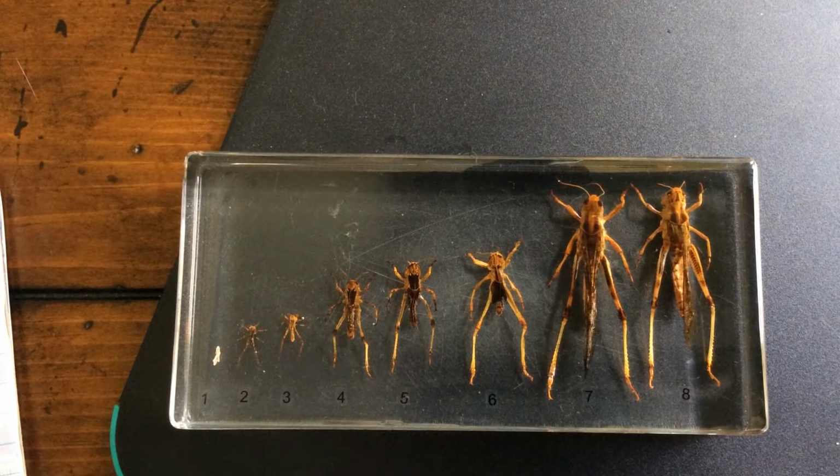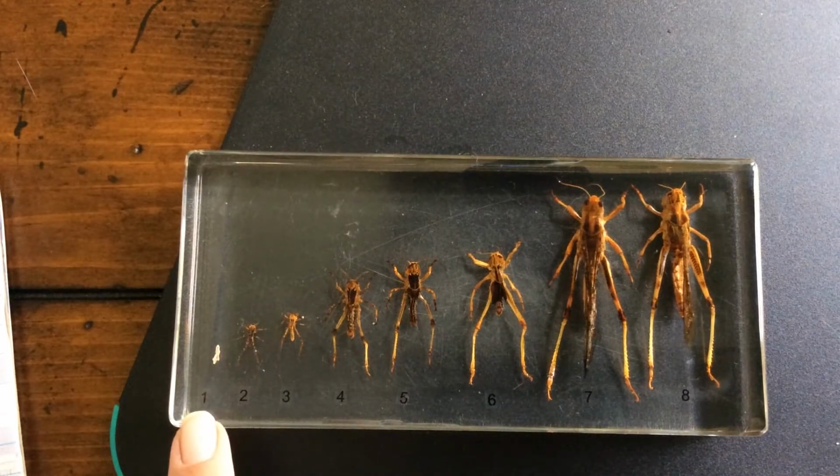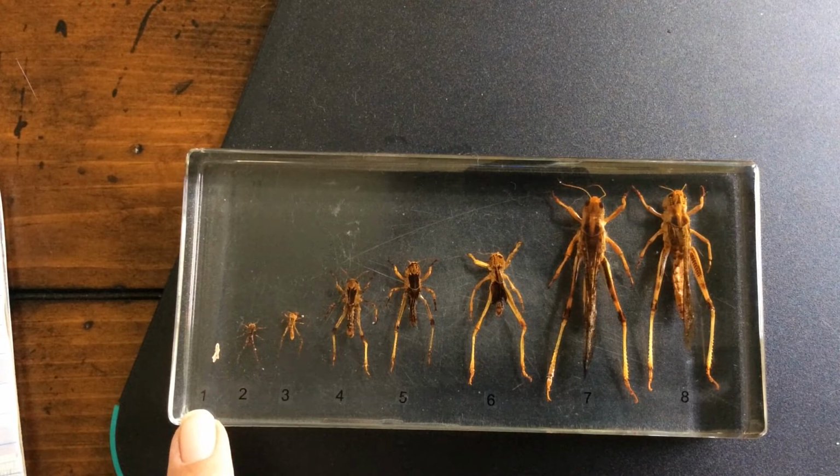Okay, so we've seen what happens with mammals and birds, but what about insects? Some insects look like their parents, but smaller. Take a look at this cricket life cycle. That tiny little thing you see here is an egg, the first stage of the life cycle.